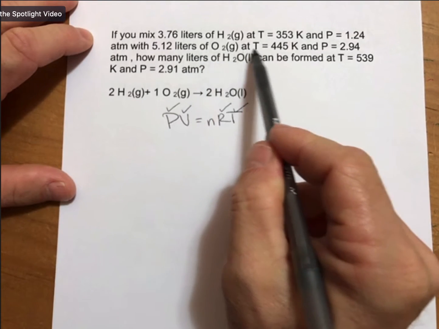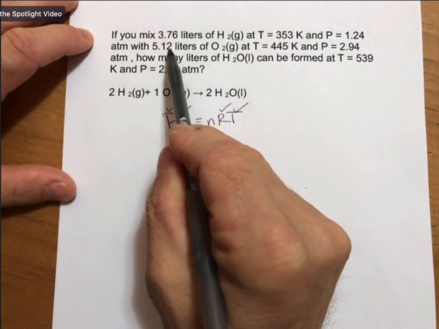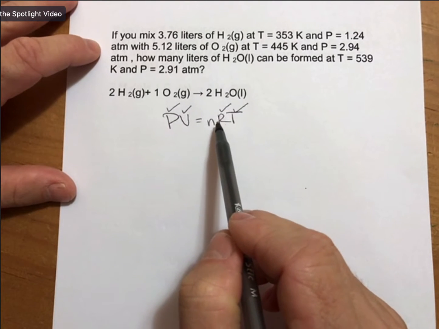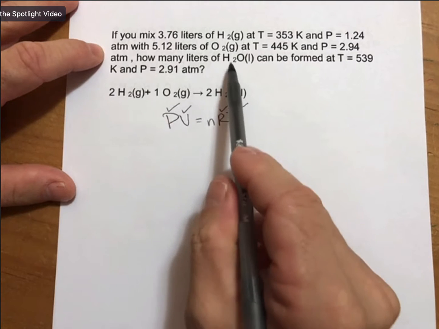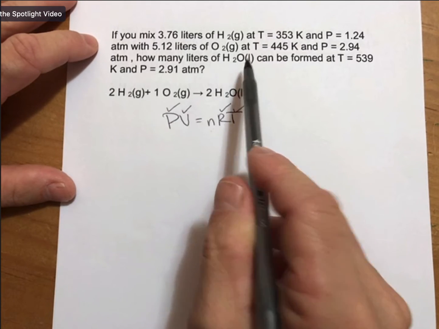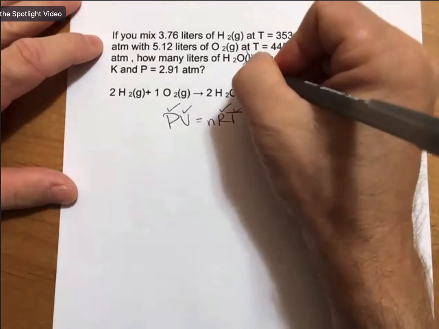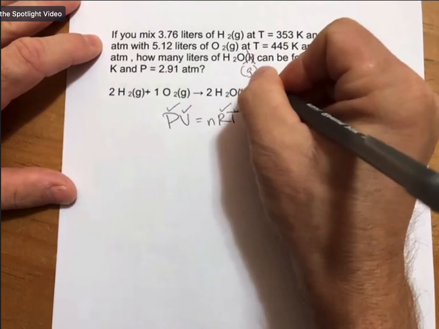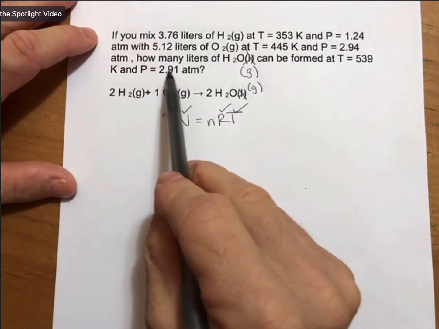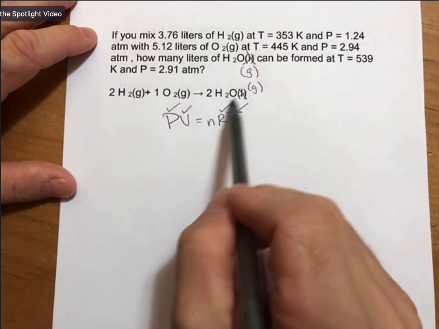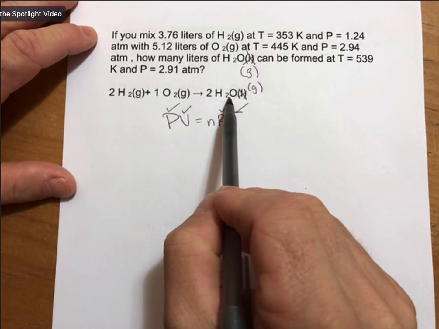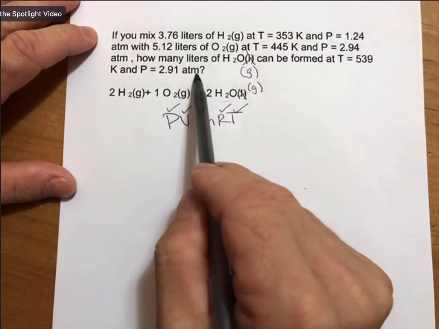And then you have oxygen also with a volume, a temperature, and a pressure. So we will be able to find moles of oxygen. And then the question is, how many liters of H2O liquid? So I'm going to make this H2O gas. It has to be a gas if it's going to be liters at a temperature and pressure. And so we will then figure out which is our limiting reactant and figure out how many moles of product we can form, and then figure out how many liters that is.